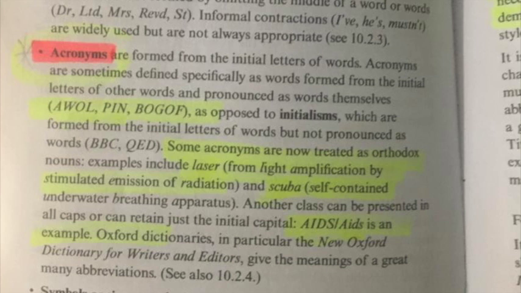As opposed to initialisms. Now, this is where a lot of people get acronyms and initialisms mixed up, but I'm going to read on anyway and it'll explain itself. As opposed to initialisms, which are formed from the initial letters of words but not pronounced as words.